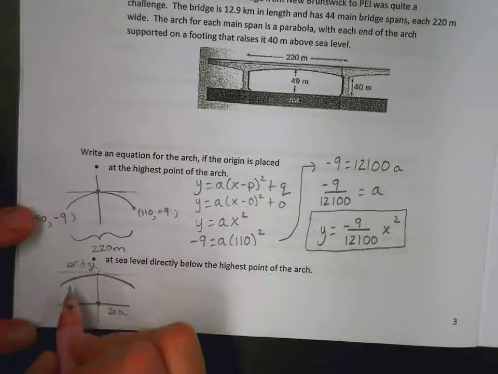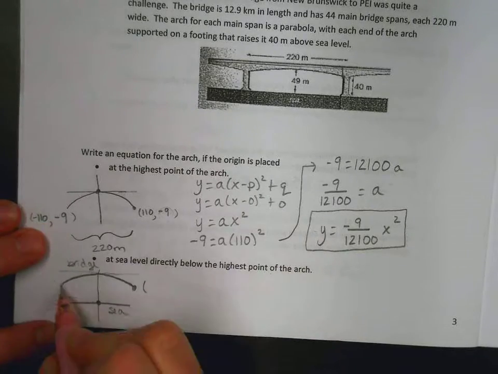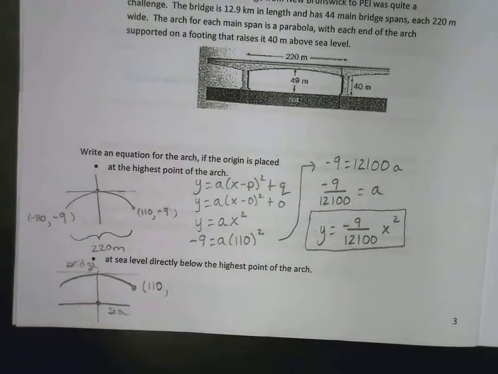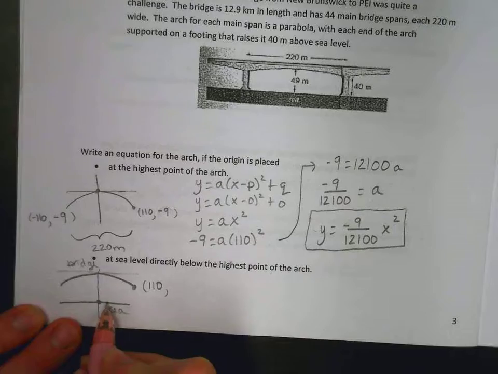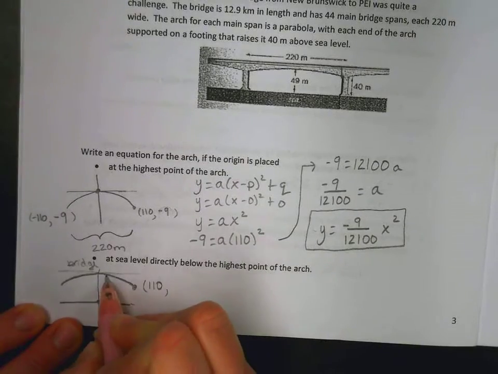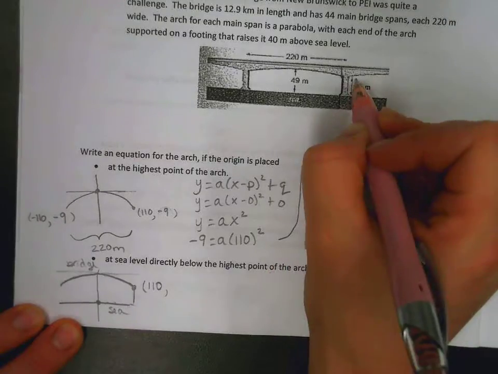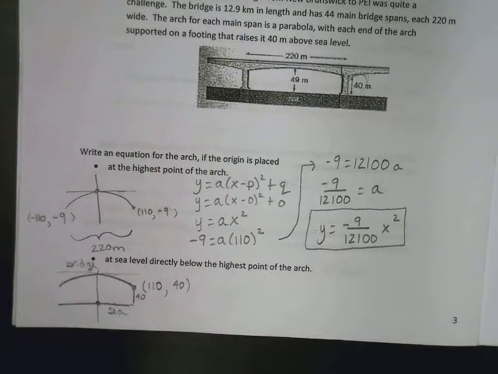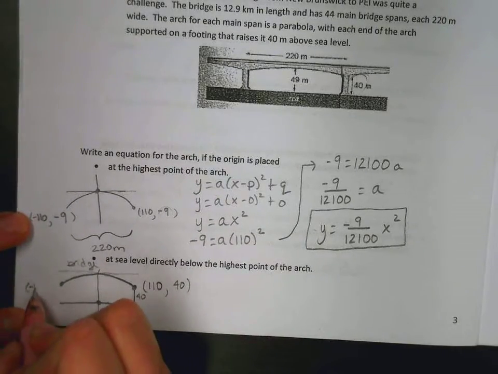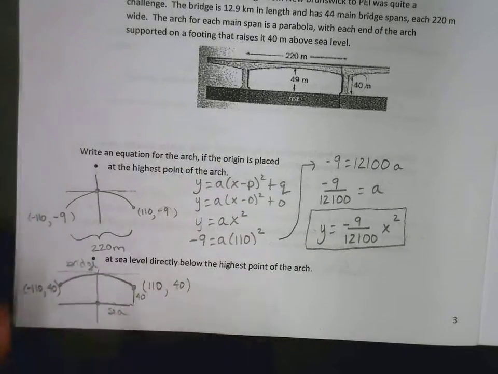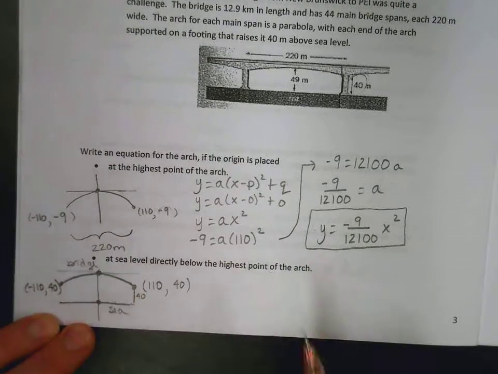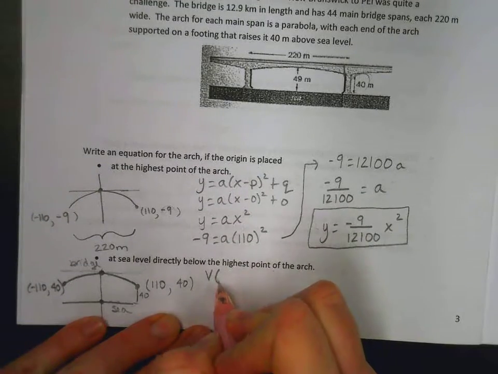If this is sea level down here, this point would have a height of 40 meters. So this would have to be 40, and this point over here would be a negative 110 and a positive 40. The only difference here is my vertex. My x value would still be 0, but this is now the highest point of my graph, so my y value would be 49.